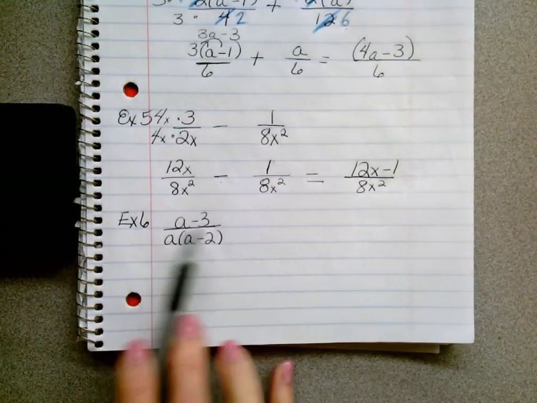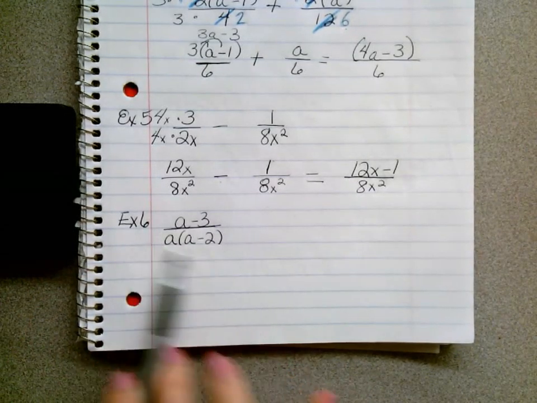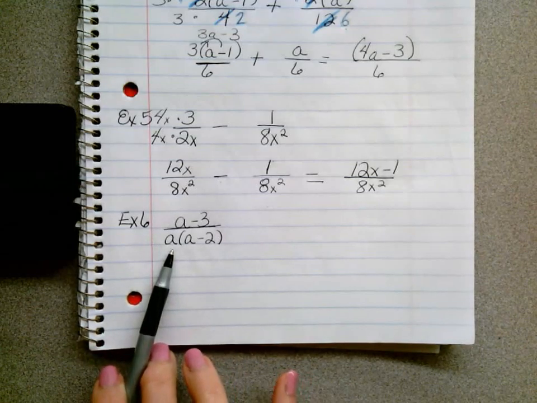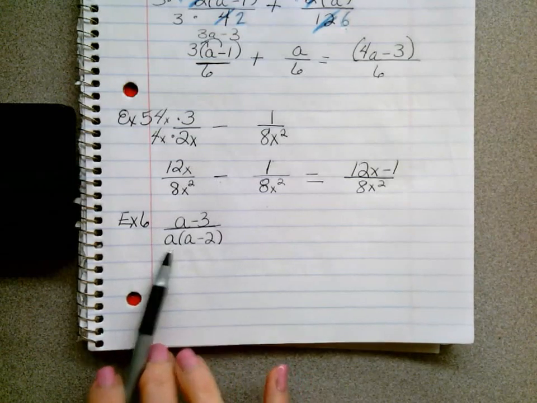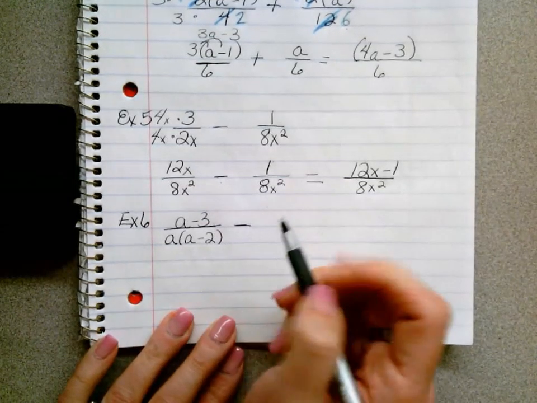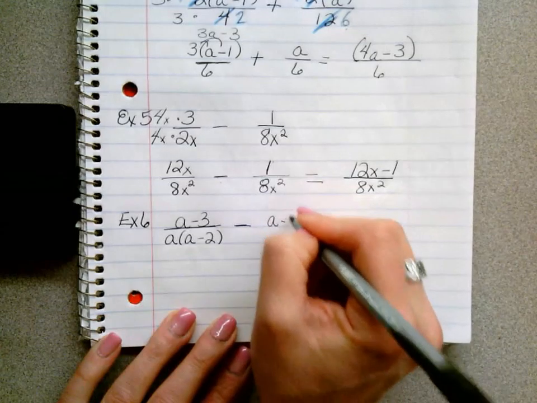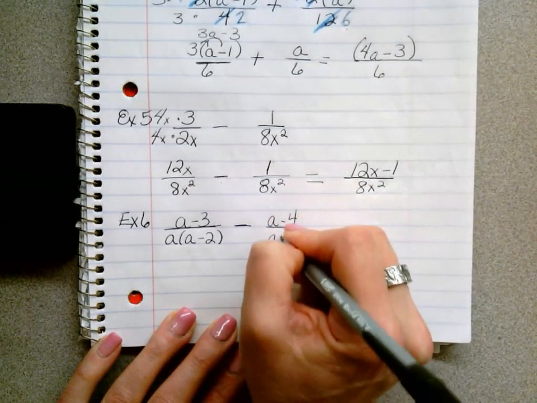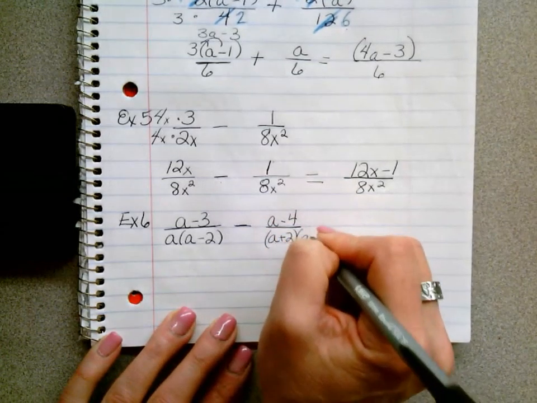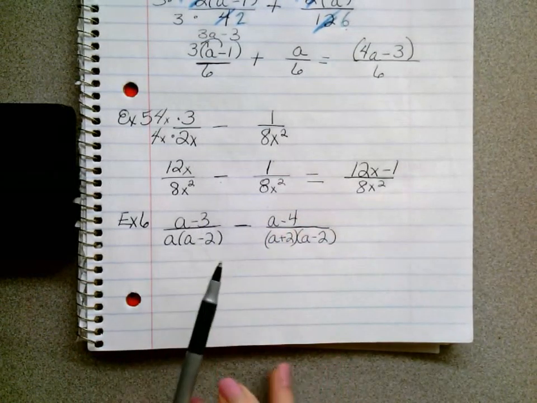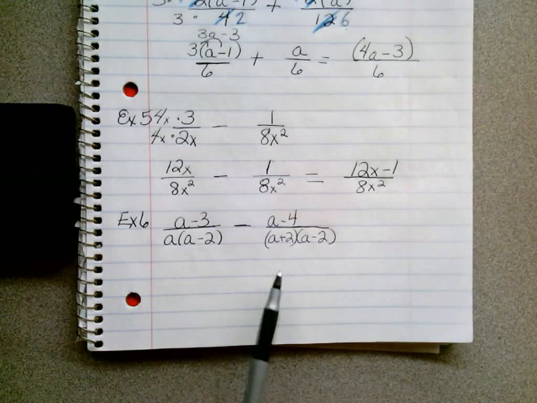The reason I factored it is it makes it a whole lot clearer what the common denominator is going to be. And the other one is a squared minus 4. Difference of squares, isn't it? A plus 2, a minus 2. Instead of copying it and then factoring it, I factored it right off the get-go. You don't have to do that.